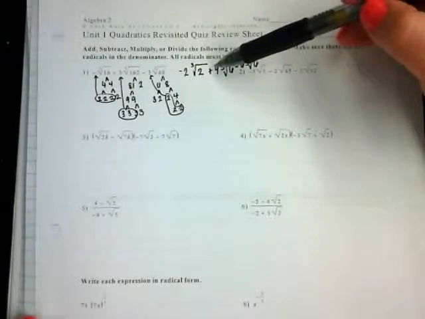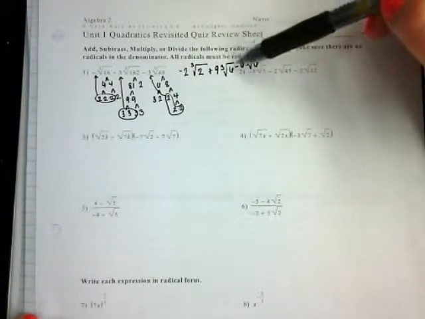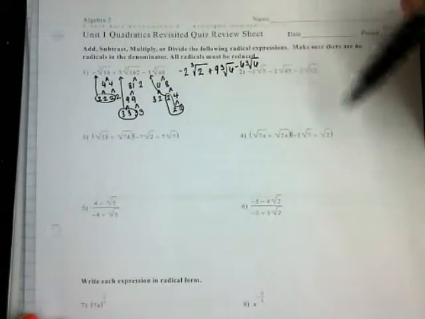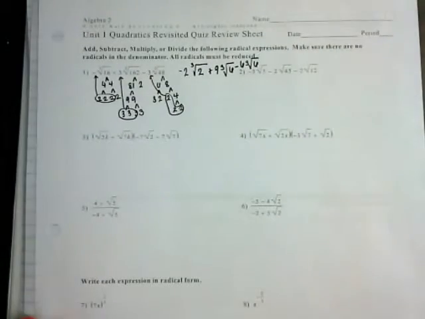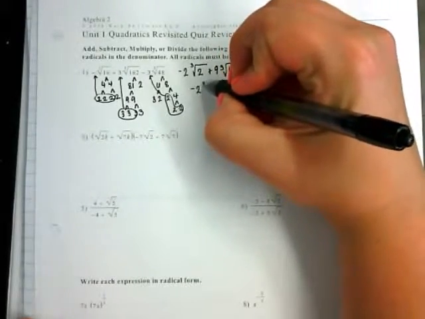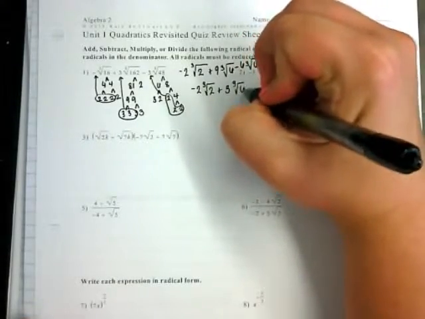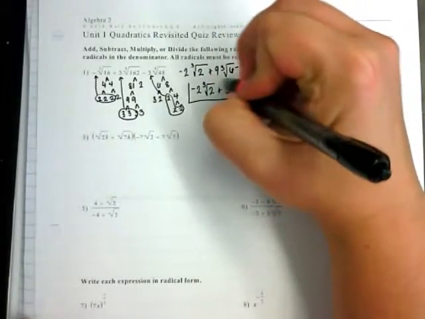So I can add 9 cube root of 6 minus 6 cube root of 6. And that's going to give me 3 cube root of 6. So the final answer there, negative 2 cube root of 2 plus 3 cube root of 6. Both radicands are reduced as far as they can go, and we added the like terms.